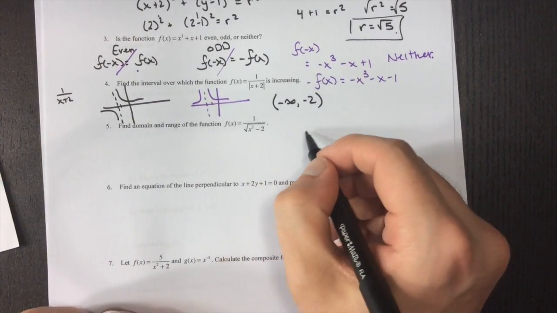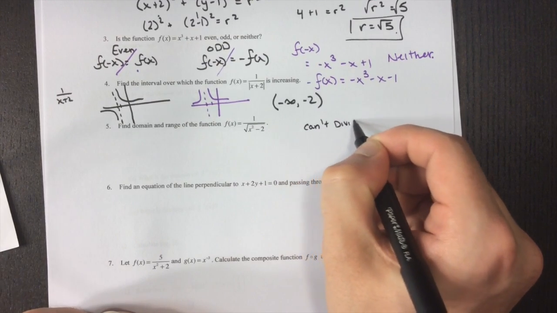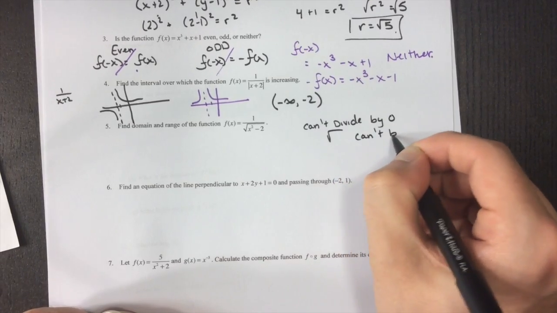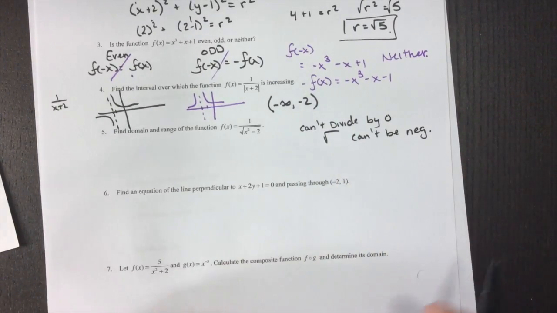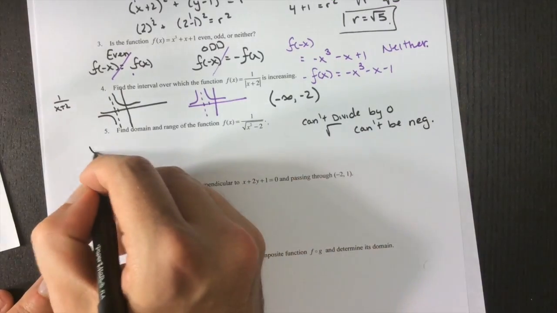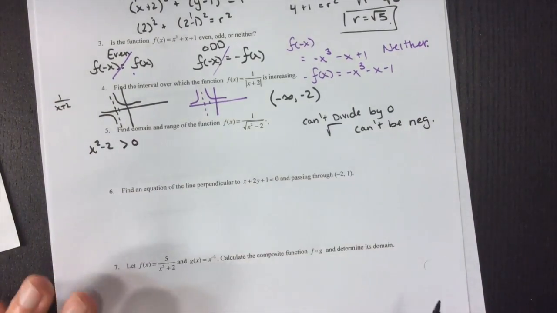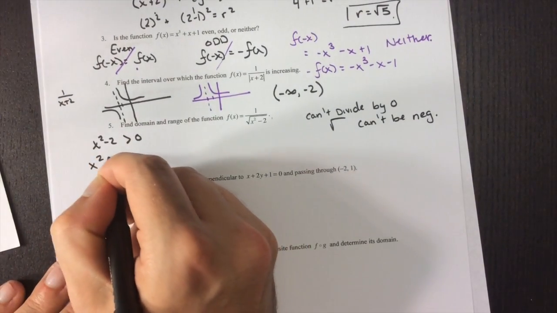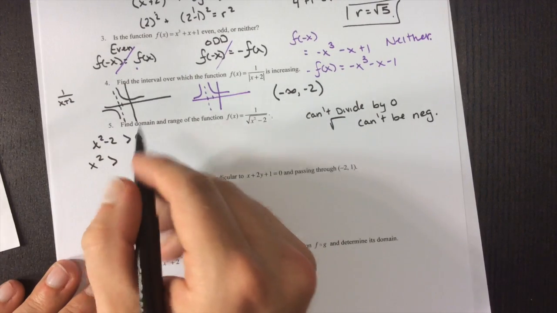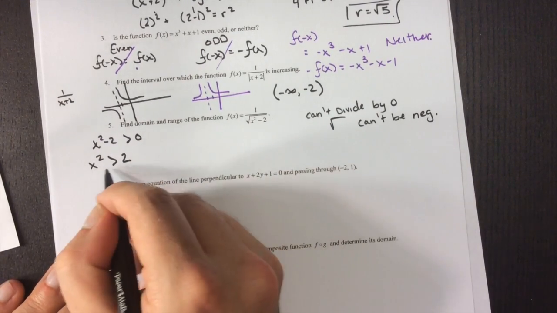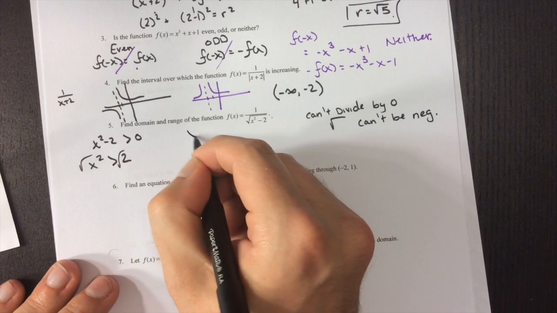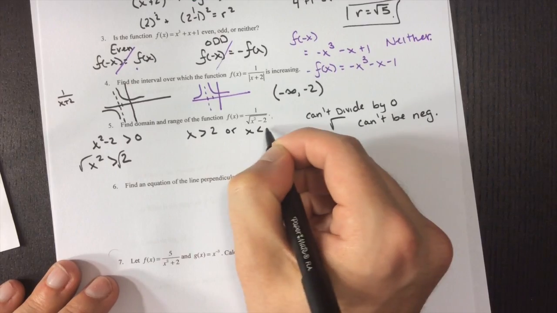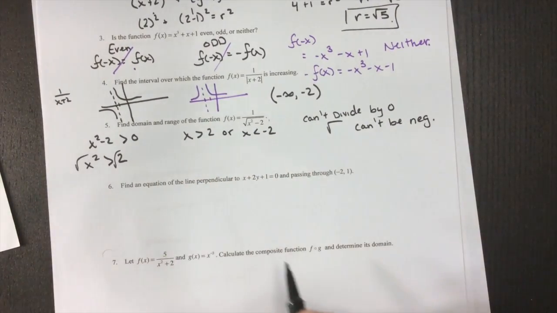Well, we know we can't divide by 0, and square roots can't be negative. Because of those two, I'm going to take what's underneath the square root sign, set that greater than 0. It can't be 0, and I want it to be larger than that because I want positive numbers out. So that leaves me with x squared is greater than 2. Take the square root, which leaves me with x is greater than 2, or x is less than negative 2. So that's my domain.